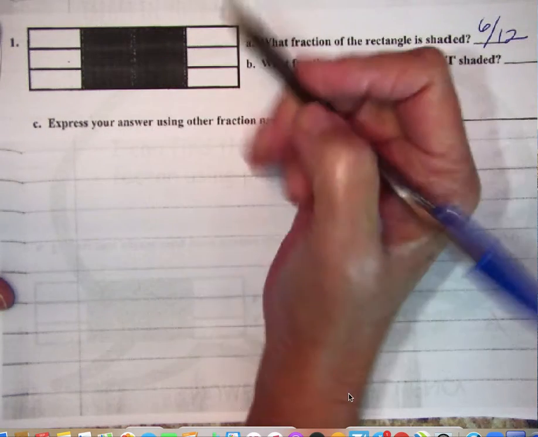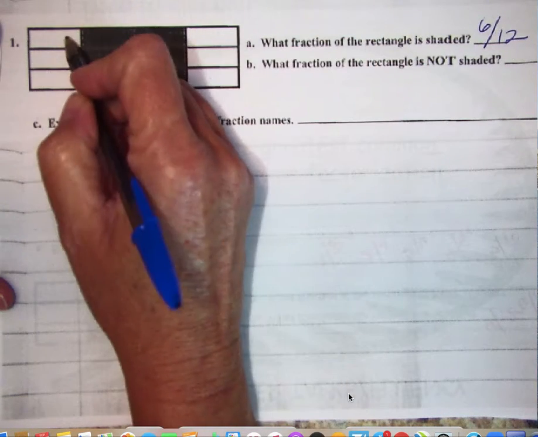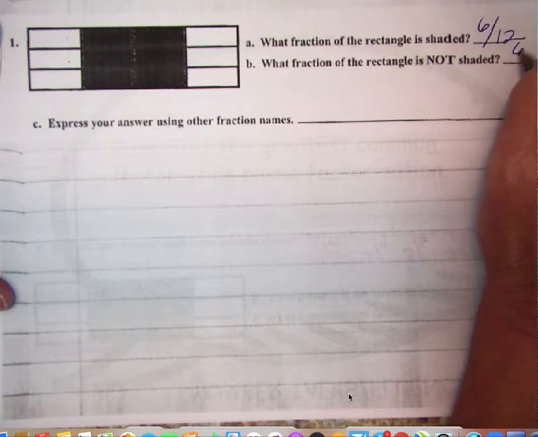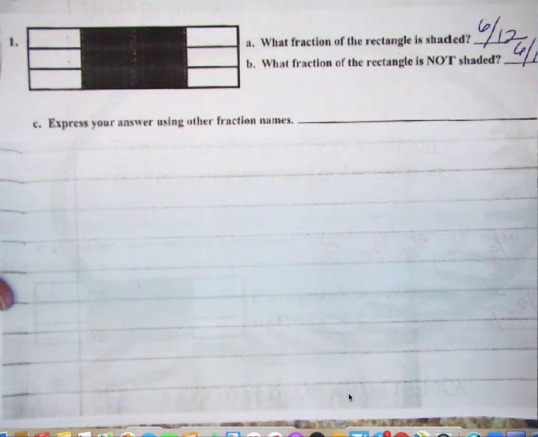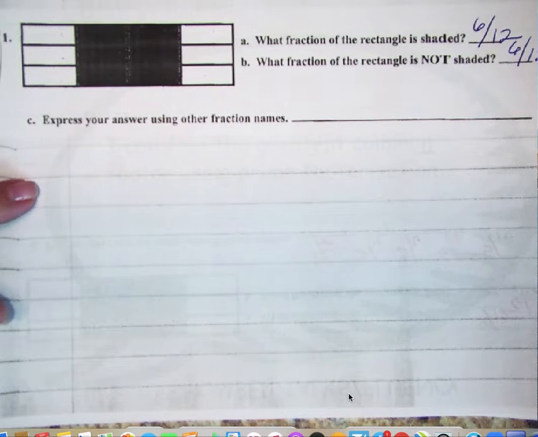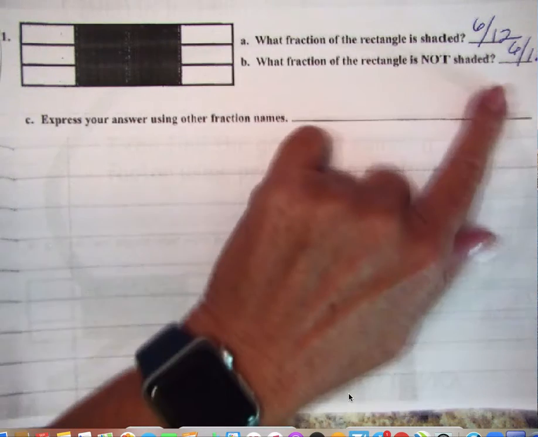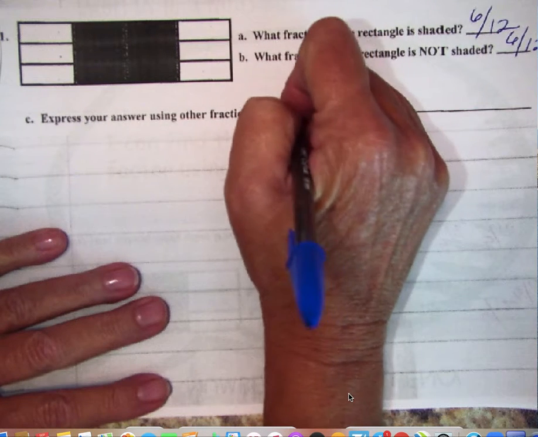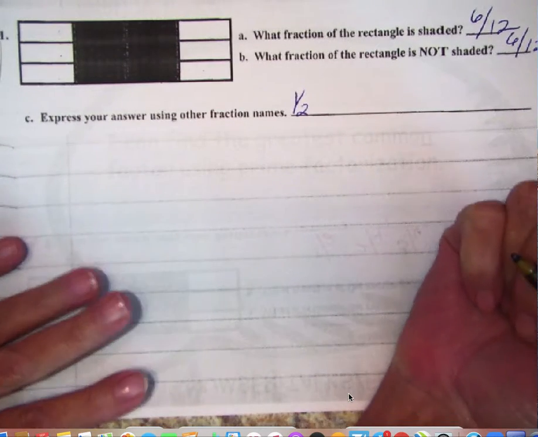Well, what's not shaded? 1, 2, 3, 4, 5, 6. 6. We still have 12 parts in this model. Now, express our answer using other fraction names. Well, 6 over 12, 6 is exactly half of 12. So what's another fraction that we could use? Well, we could use 1/2, and we're going to list several of them.